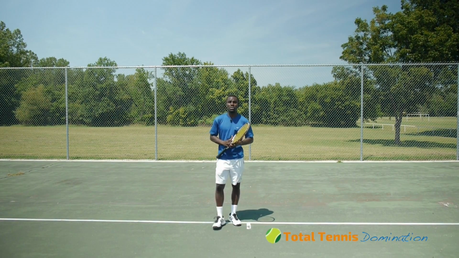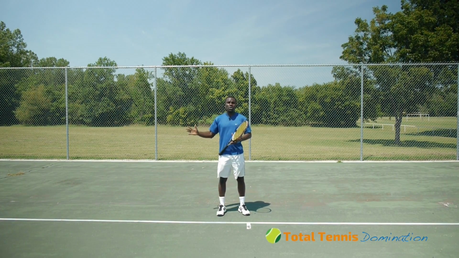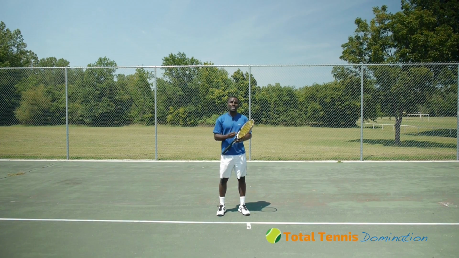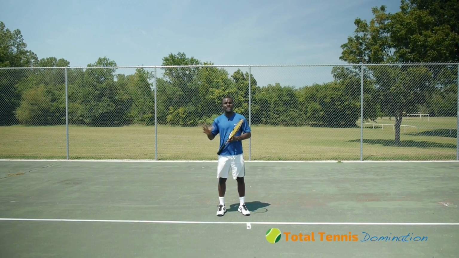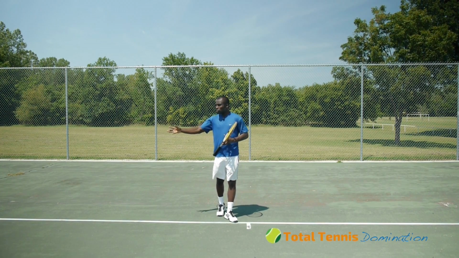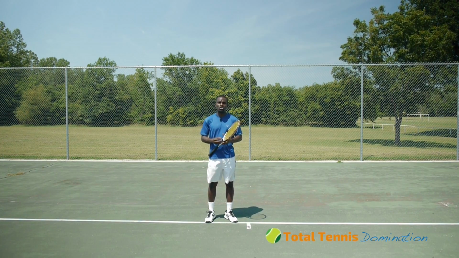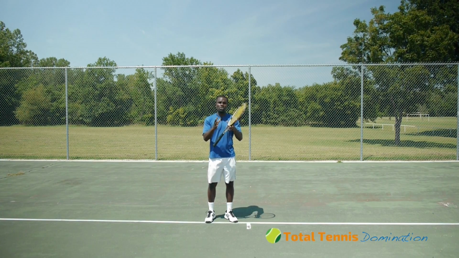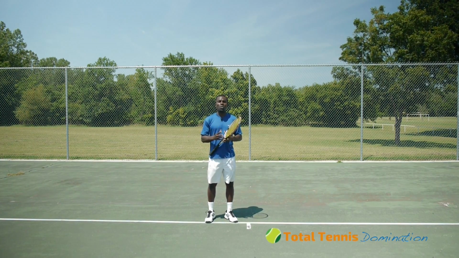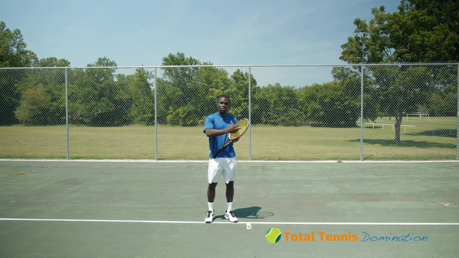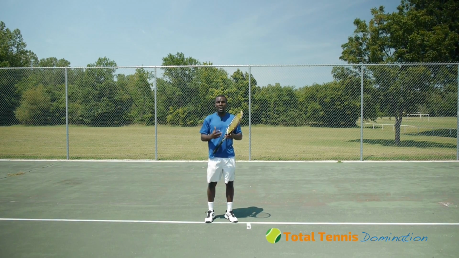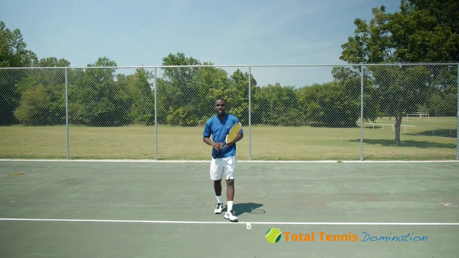The reason this is important is that how you get out to the ball is important, but how you get back is equally important because it's going to help you get to the next ball. If you're getting out to the ball quickly, but you're not getting back into the recovery position, the best position between your opponent's two best shots, then you're always going to be behind for the next shot, causing you to have to hit a harder shot or putting you out of position. So this is the key.